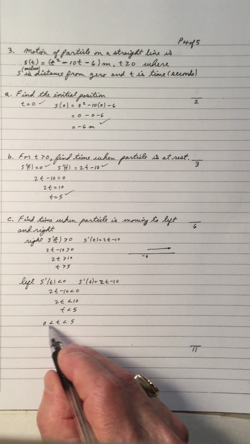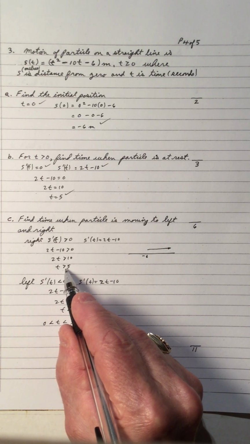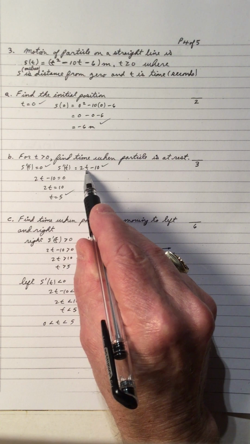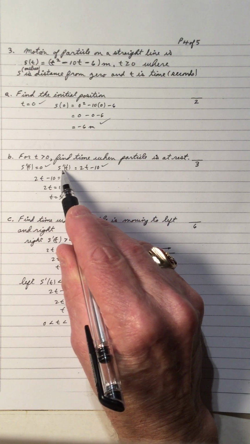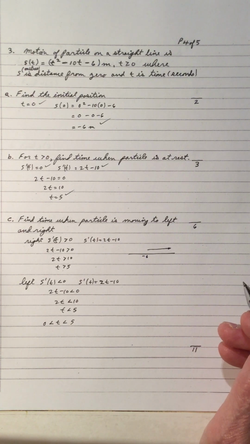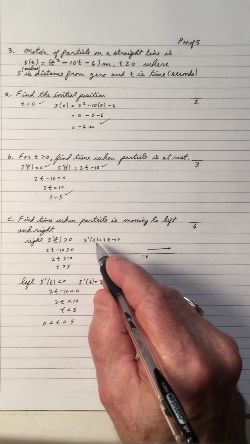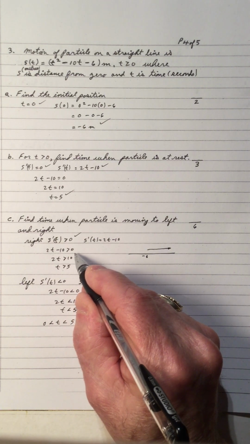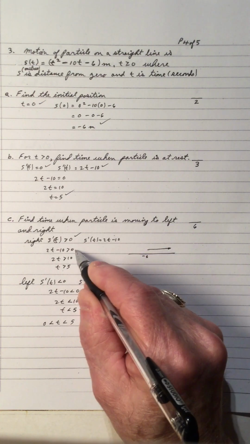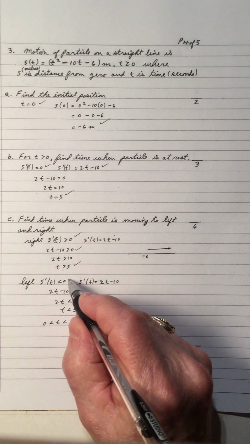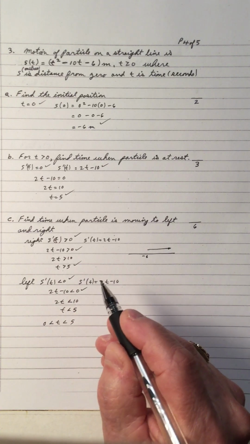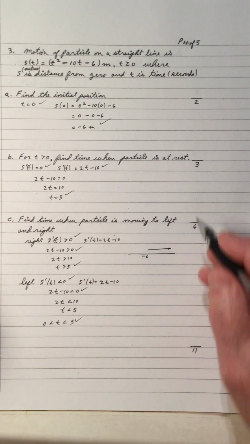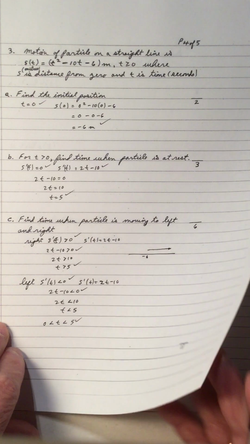So it's moving to the left between 0 and 5 seconds, and after 5 seconds it's moving to the right, and it moves to the right forever, because no matter what time you put in this expression, the derivative is always positive, so it keeps on moving to the right. There's 6 marks here. If you're moving to the right, you said it was greater than 0, there's your derivative, so we wrote that, 3 marks. If it's going to the left, you said less than 0. You wrote that inequality down, you solved it out and got this, and then you made that statement, you got 3 more marks, 6 altogether. So it's 11 for that page.